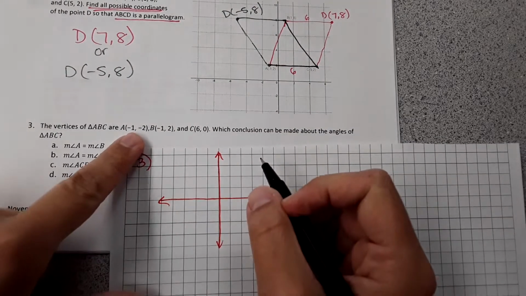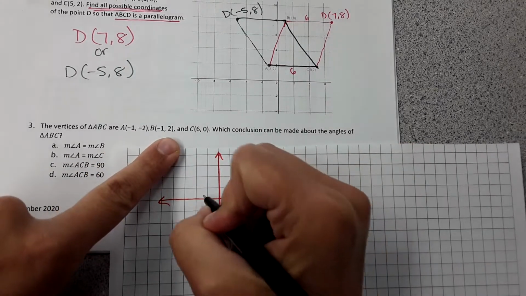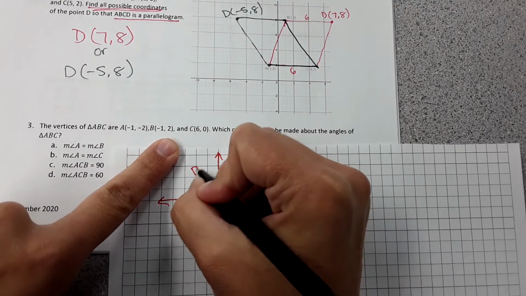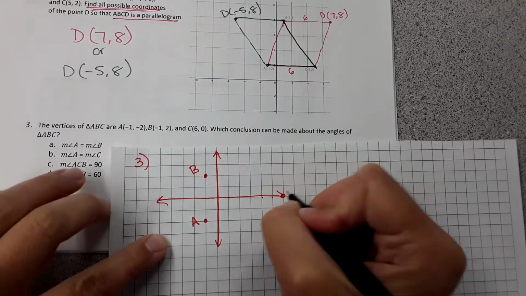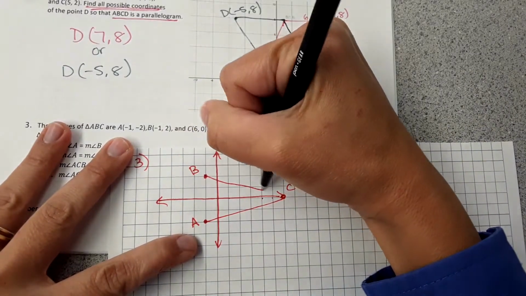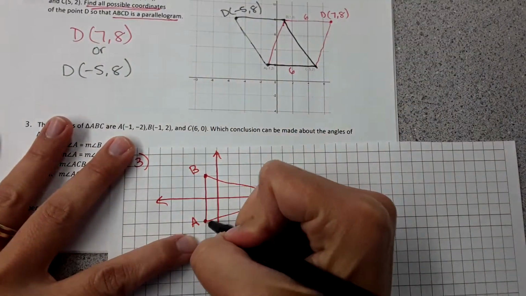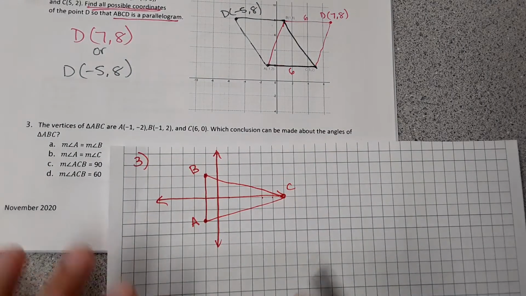And then I'm going to plot the points. -1, -2, point A. And C. And there's my triangle.